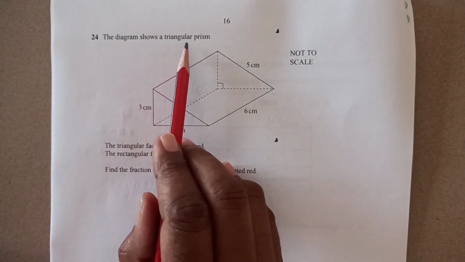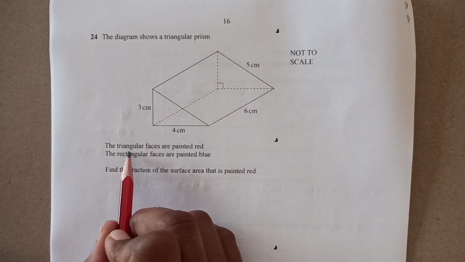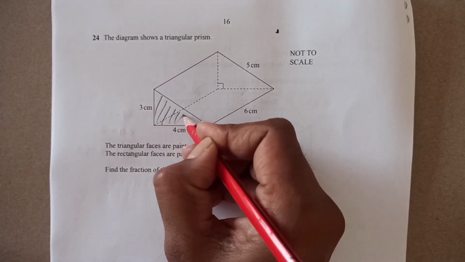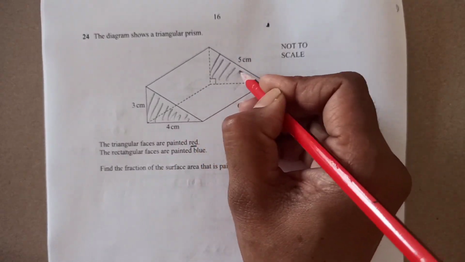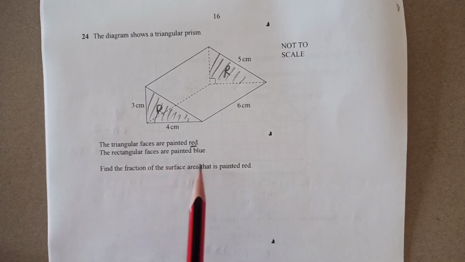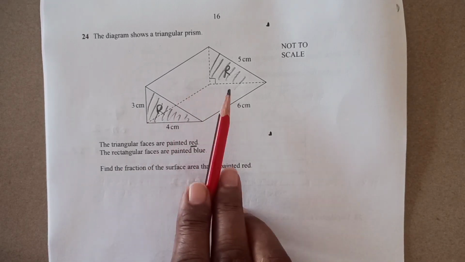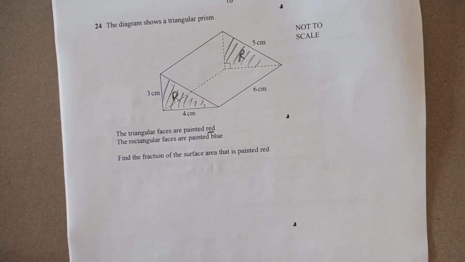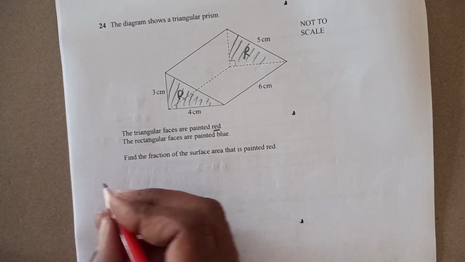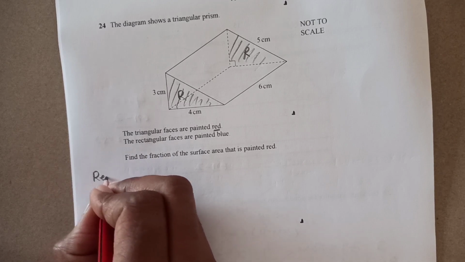So the diagram shows a triangular prism. The triangular faces are painted red. So this face and this face, it's painted red. The rectangular faces are painted blue. So there are 3 rectangular faces, they are painted blue. So we will first find out the total area. I mean, let's say first we find out the area which is painted red.